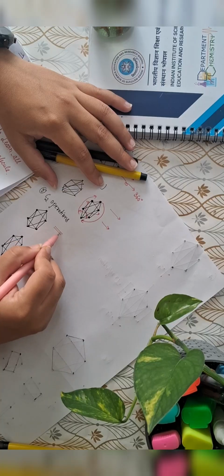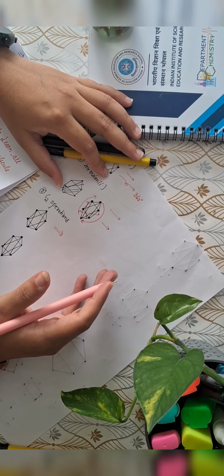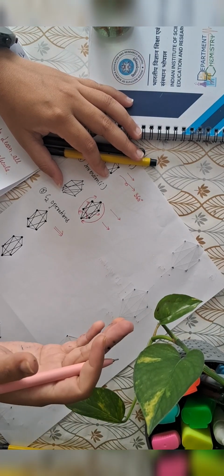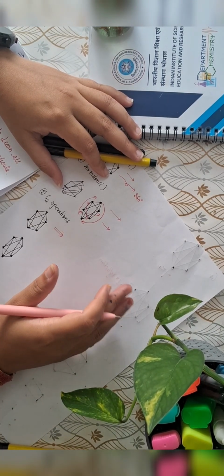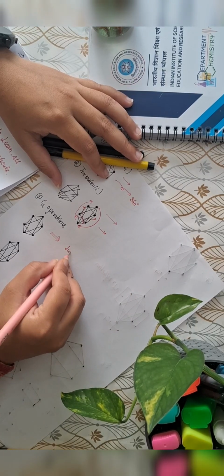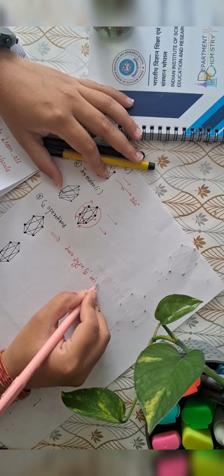So the main part of octahedral operations is how it shows C2 operations, and this is literally very difficult to imagine: how does an octahedral have C2? There are two types of C2s in octahedral.